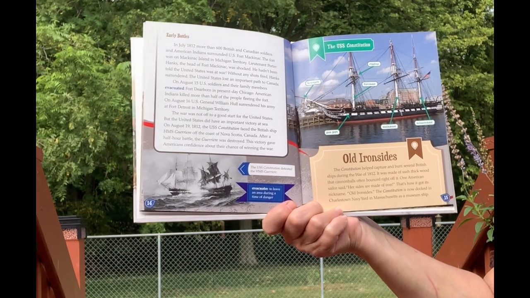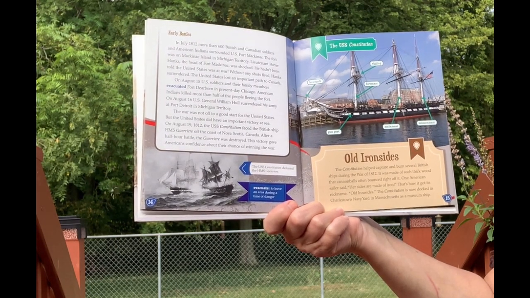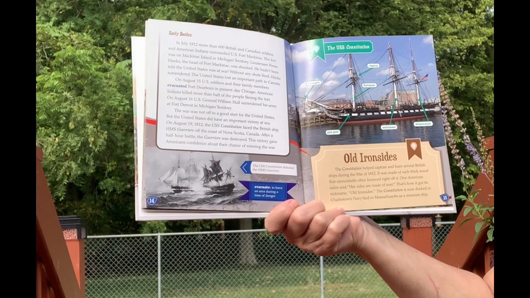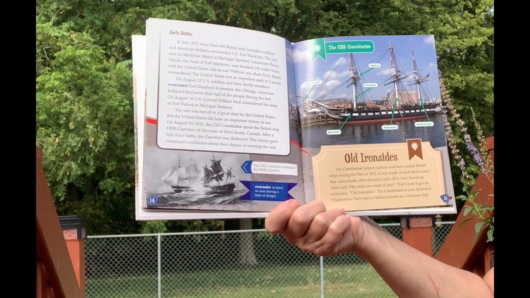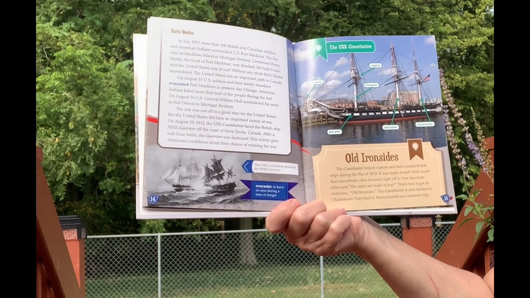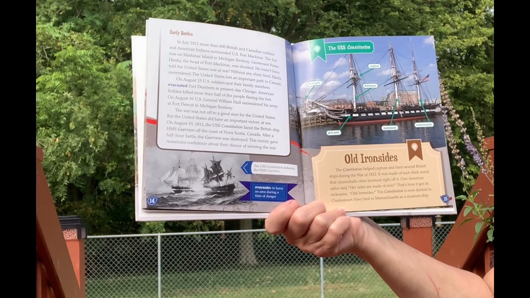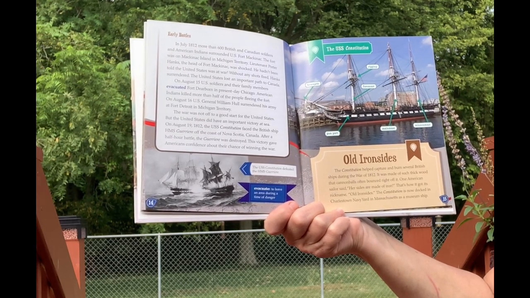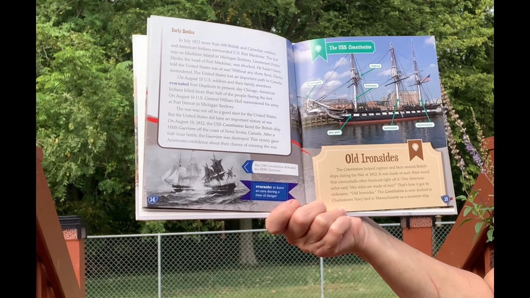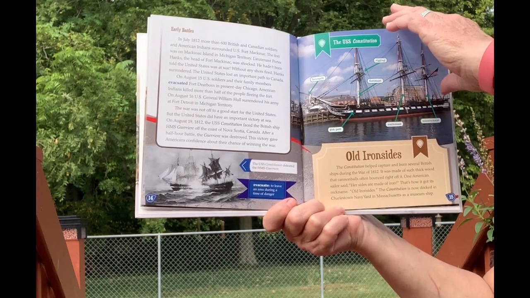But the United States did have an important victory at sea. The USS Constitution battled the HMS Guerriere off the coast of Nova Scotia, Canada. After a half-hour battle, the Guerriere was destroyed. This victory gave Americans confidence about the chance of winning the war.